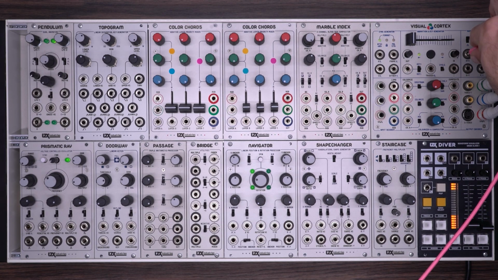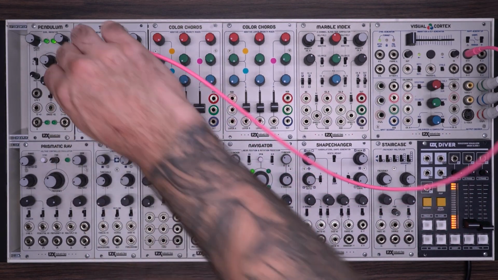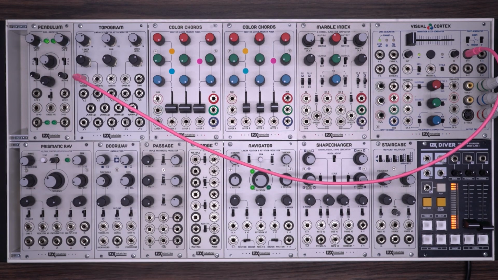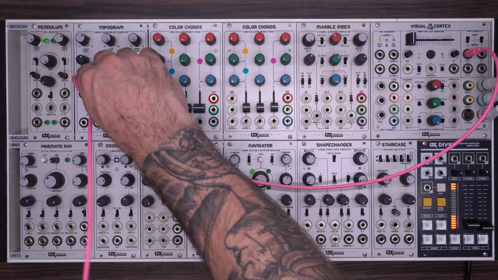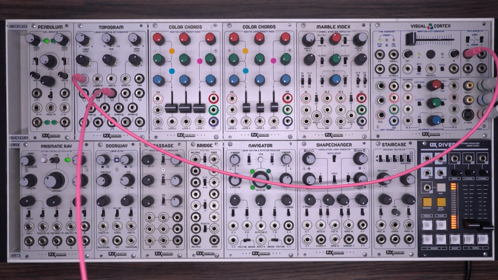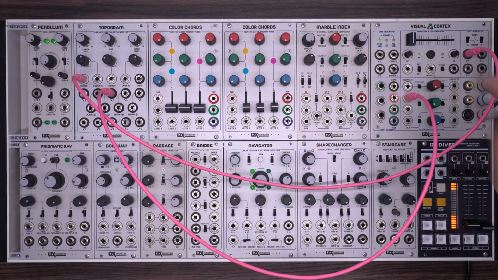So I'm going to start by taking a very simple circle ramp out of my Visual Cortex, plugging that into the source on my Topogram, and I'm going to take this middle output and plug that in so we can view it on the monitor. There we go. So immediately you'll see the Topogram creating a circular key. I can adjust my lower limit and my upper limit.